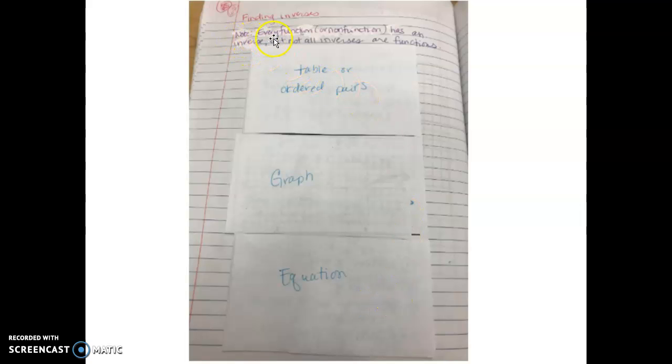At the top, it says note that every function or non-function has an inverse, but not all inverses are functions. So whenever you go to find the inverse of a function or a non-function, it will have one. But when you go to use the vertical line test on it, it may not pass it, so therefore it may not be a function itself.